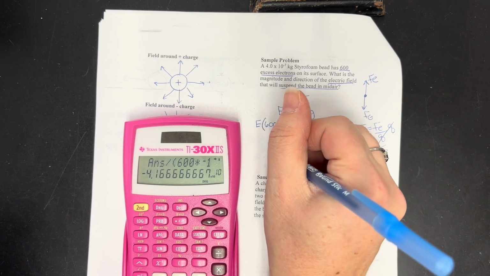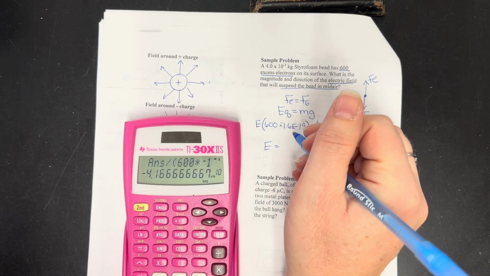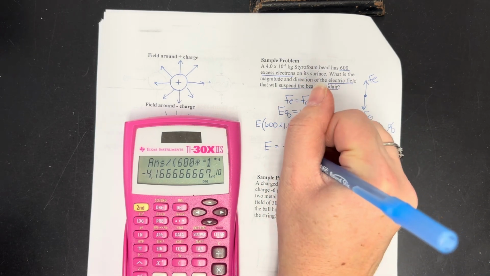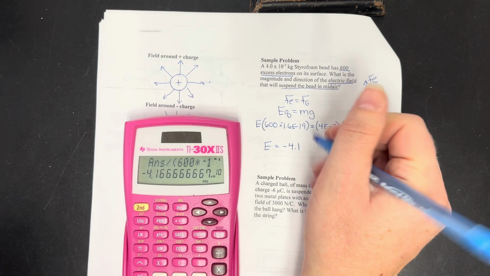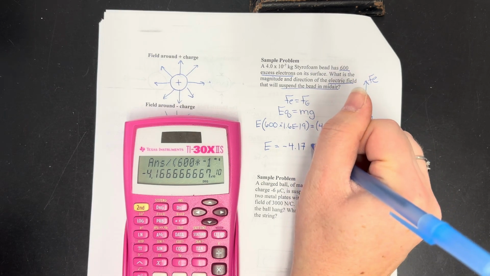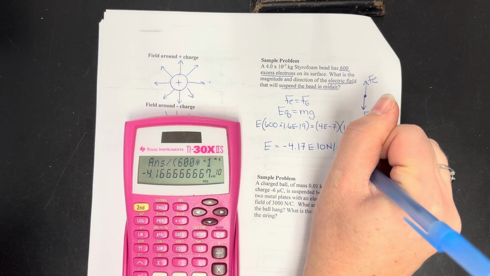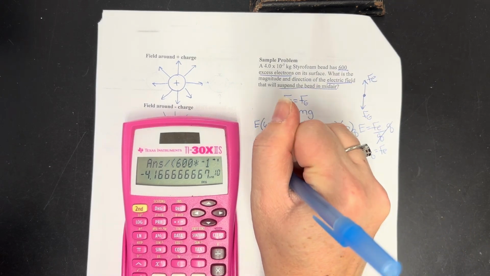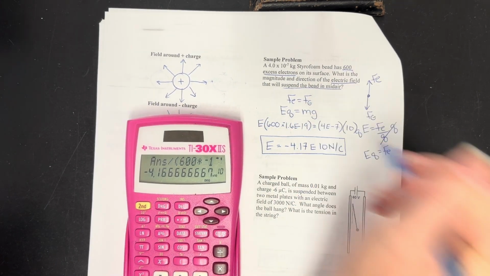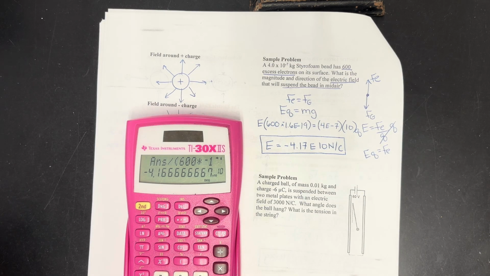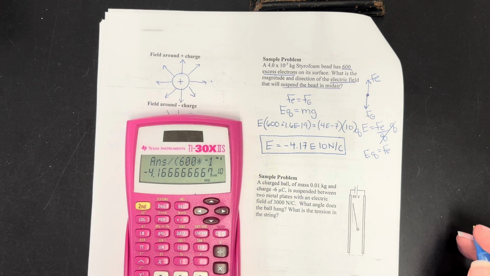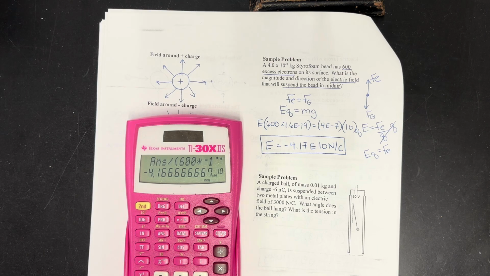I'm getting that the electric field is equal to negative 4.17e to the 10 newtons per coulomb. Did you get that too? Hopefully. That's pretty big. That's a pretty strong electric field.